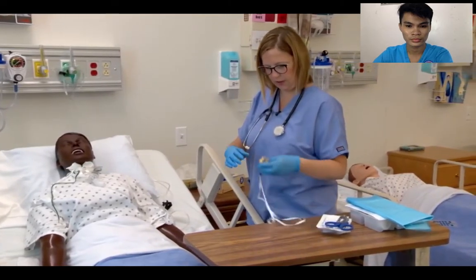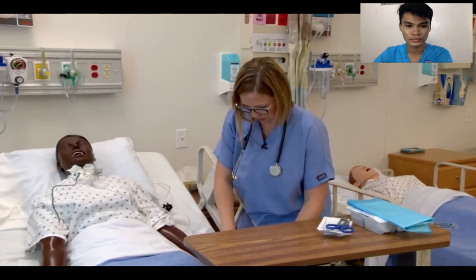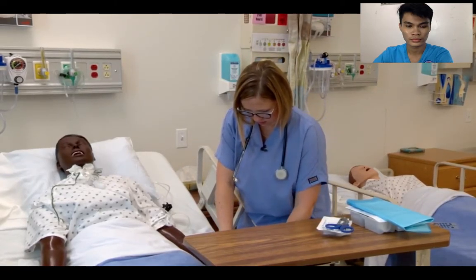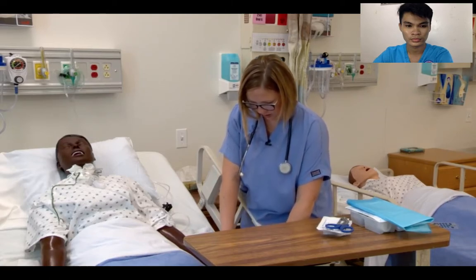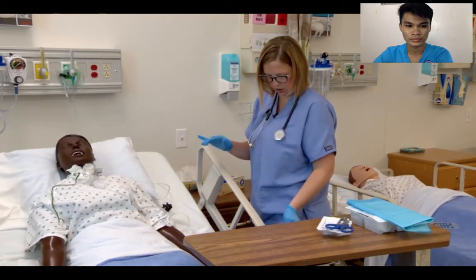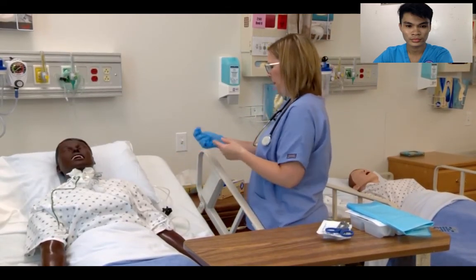I'm also going to put this thing on your finger here, the pulse ox. Let's see how your oxygen level is doing right now. Yeah, looks like we could use a little bit of suctioning. Alright, I'm just going to get my stuff all set up.